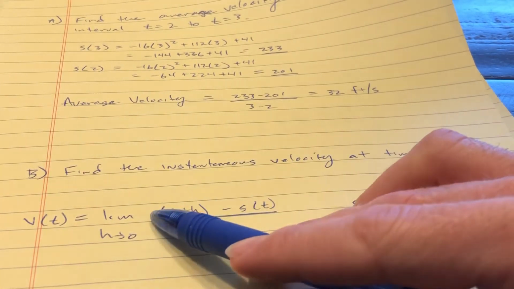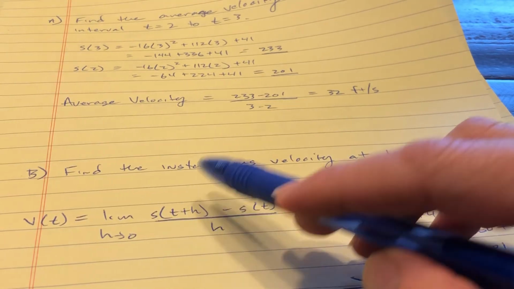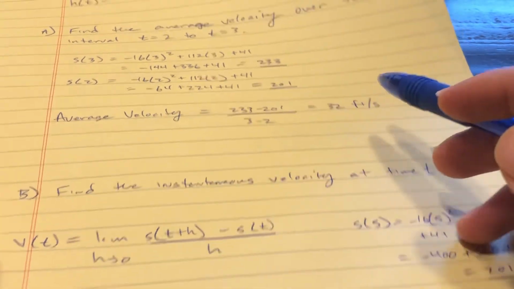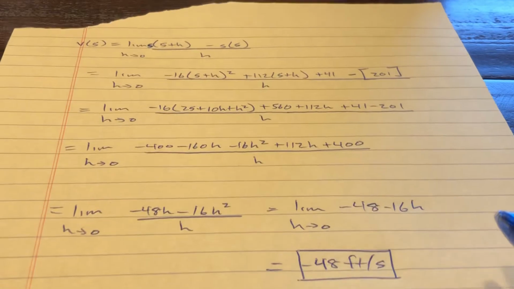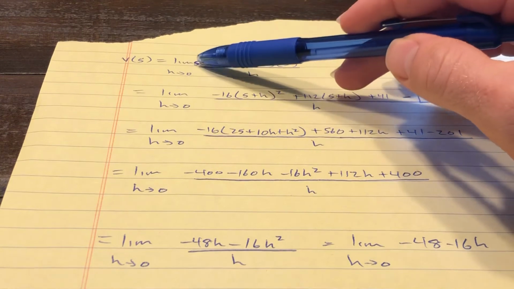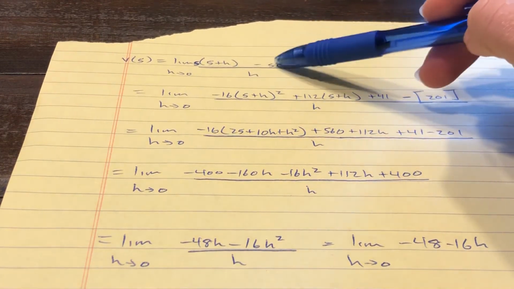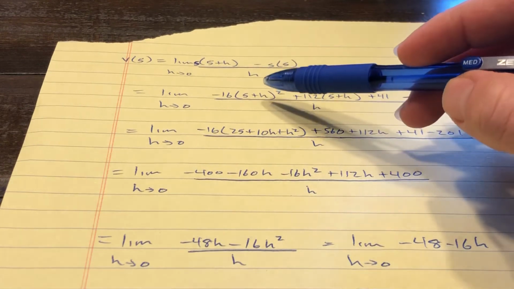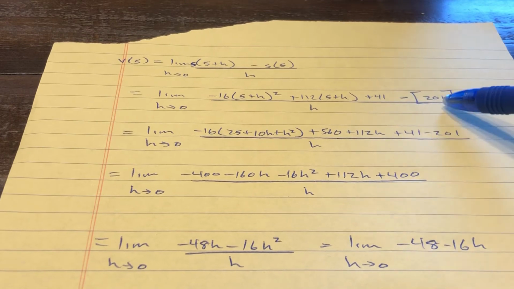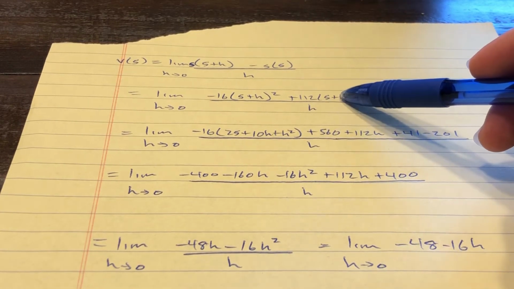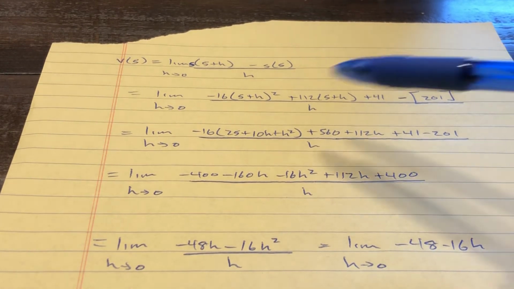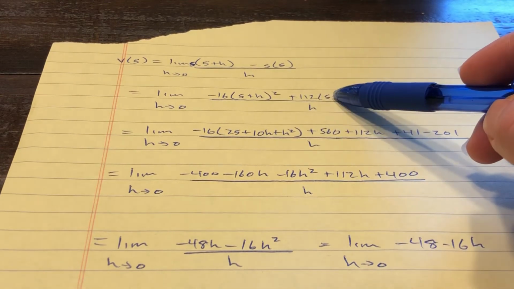So what I'm going to do is s of 5 plus h minus s of 5. Here you're actually plugging 5 in for t. All right, so velocity at time t equals 5 is the limit as h goes to 0 of s of 5 plus h minus s of 5, all over h. So I'm plugging 5 plus h in for t there and there, and then this is minus s of 5. Again, I'm plugging 5 plus h in for t in my initial position function, s of t equals negative 16t squared plus 112t plus 41.